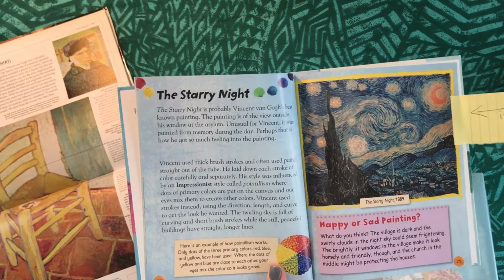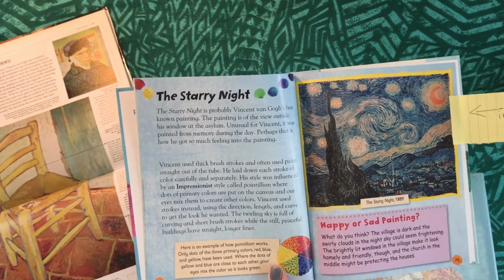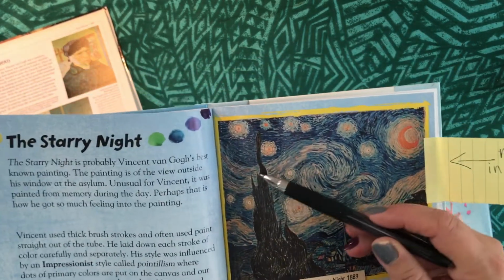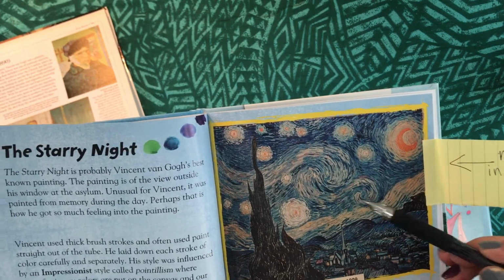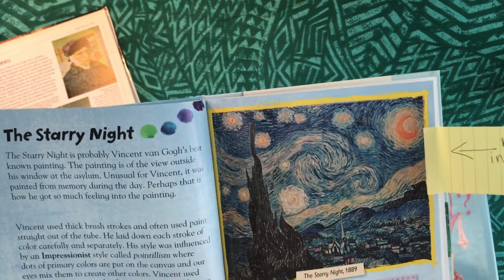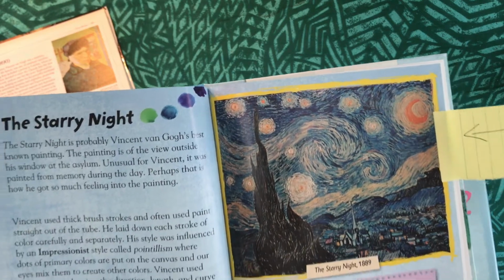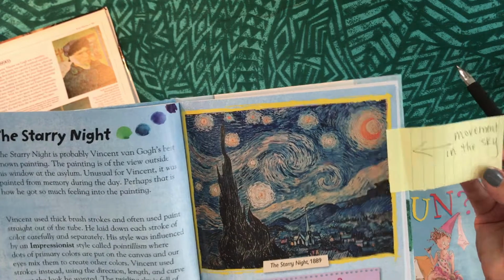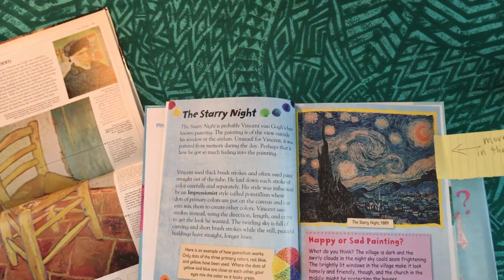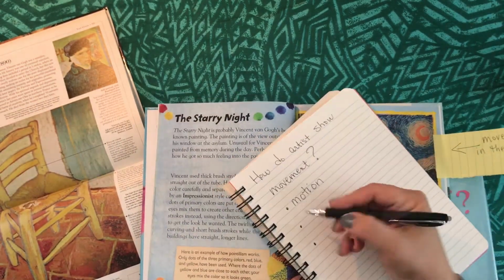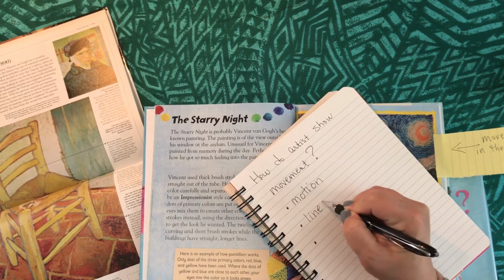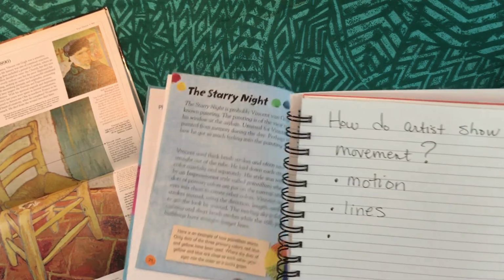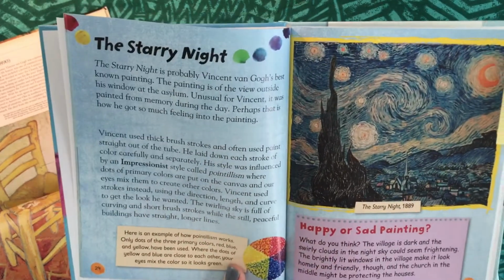All right, so he showed movement by, look at all these lines in the sky. There's dark lines and light lines, and they're swirling. It makes you feel like the sky, the wind is blowing. Can you feel it? All right, so he showed movement in the sky by doing lines. Now these lines had highlights and shadows. All right, so artists show movement by motion and lines.